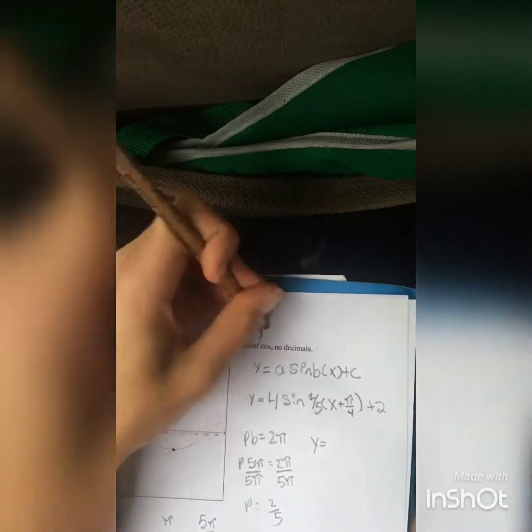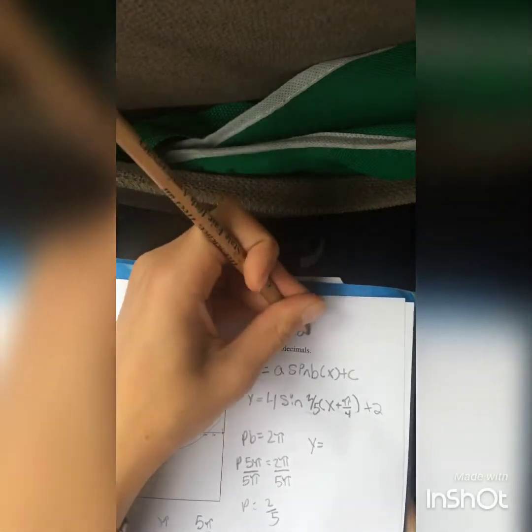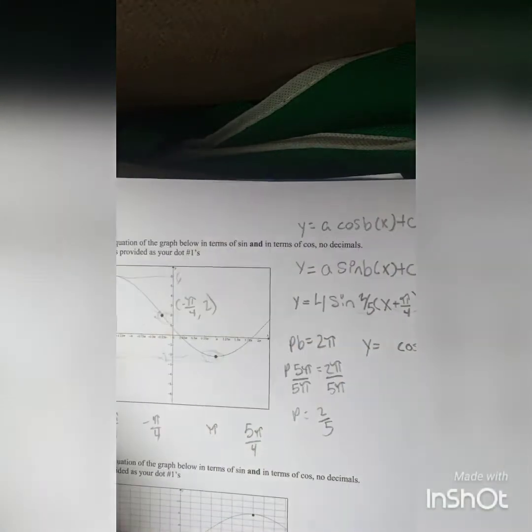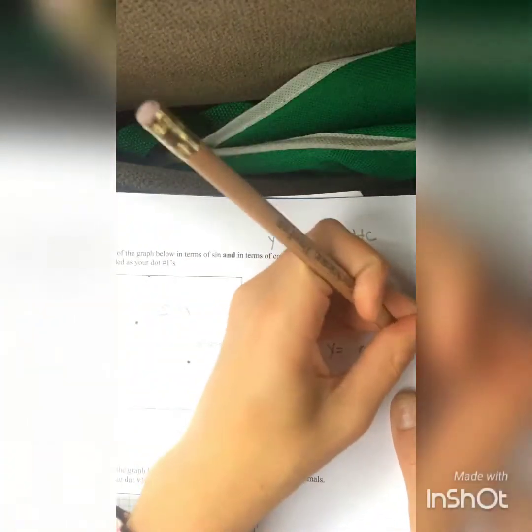As for cosine, we will do the same thing. I'm sorry, I forgot to write the top part. So it'll be just the same exact thing, just with cosine. So with a cosine graph, it will begin the same way. We know that this will be the same as the other one because it has been moved up 2. So we will add the +2.